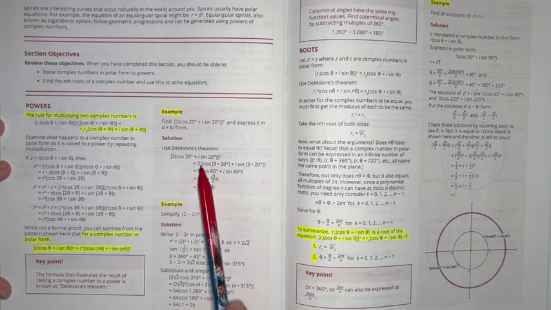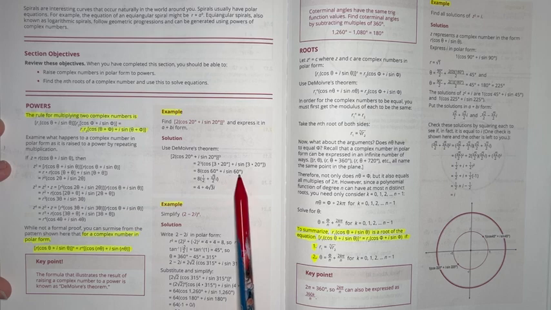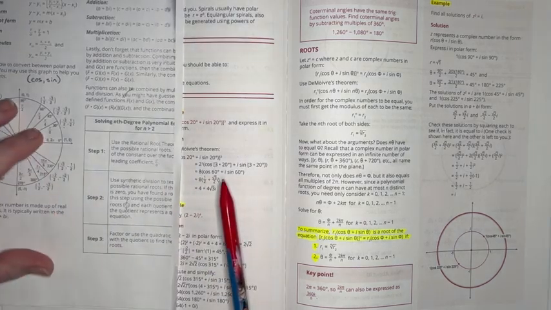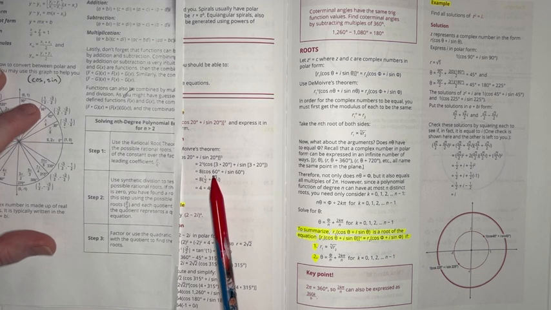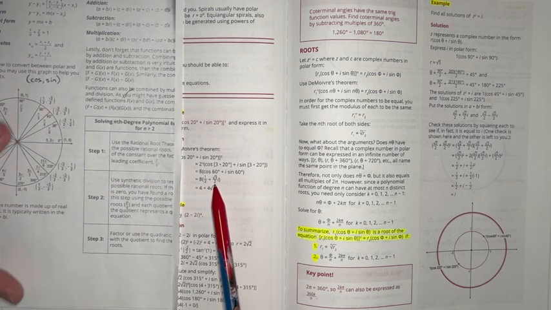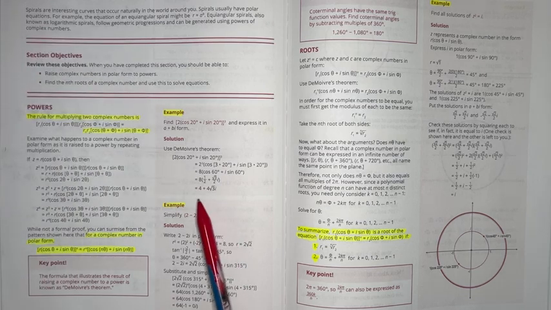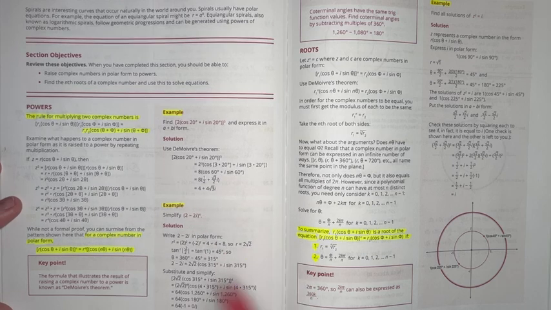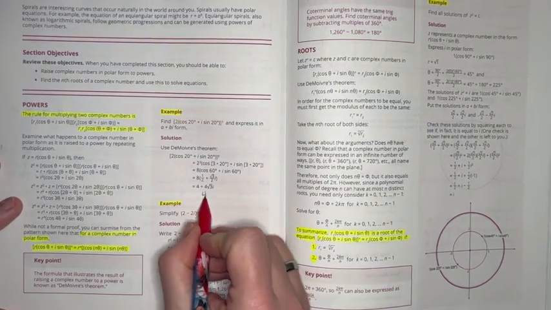So we have 8, because 2 cubed is 8, cosine of 60 plus I sine of 60. We're going to use our unit circle and find our 60 degrees and see that the cosine is 1/2 and the sine is square root of 3 over 2. Distribute our 8 and end up with 4 plus 4 times the square root of 3 times i, right? They keep going back and forth on how they write this.